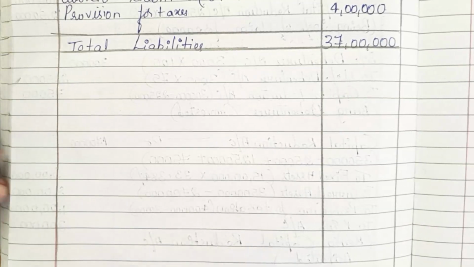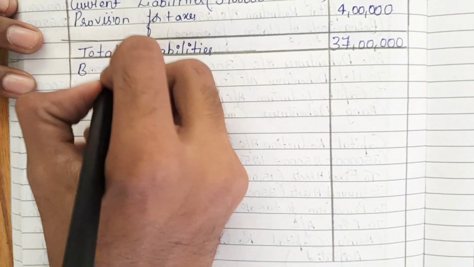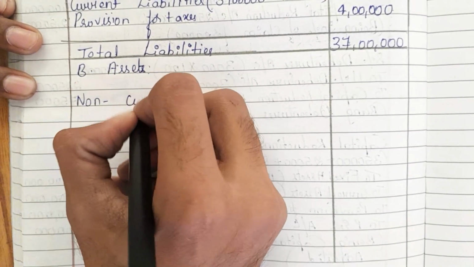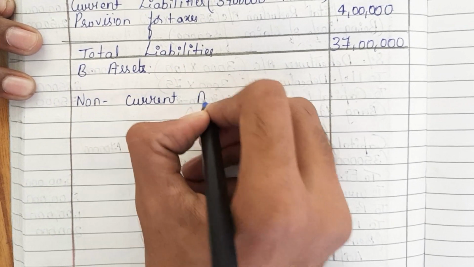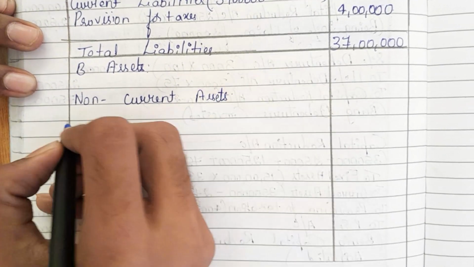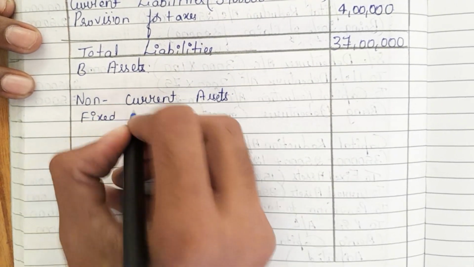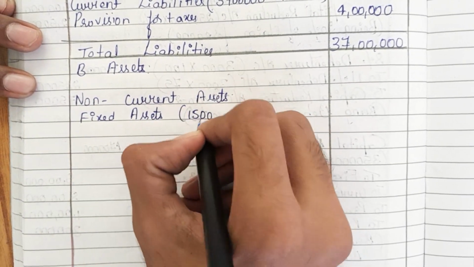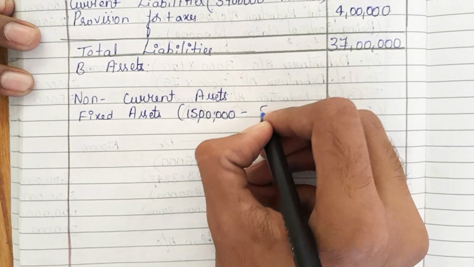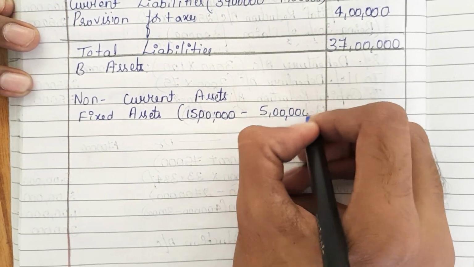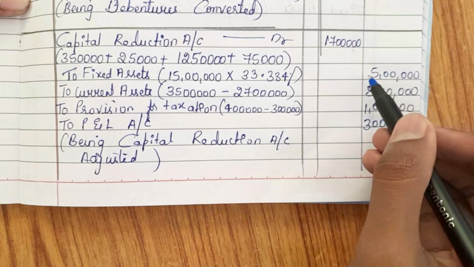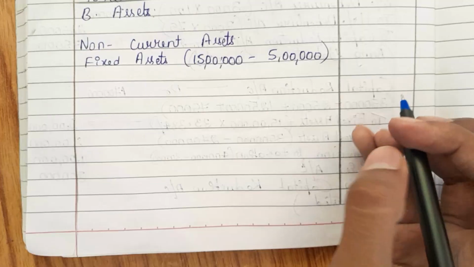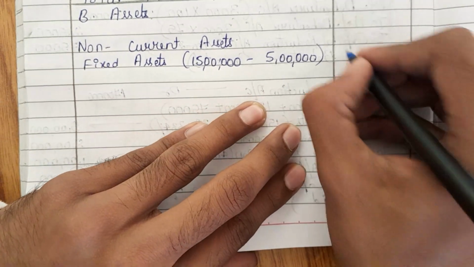Next, we need to take the second thing, that is assets. So first always we will take non-current assets. Under non-current assets, first we will have fixed assets. The fixed assets value in the balance sheet is 15 lakh, but we have reduced 5 lakh in the journal entry. So we have to minus it. So it will be 10 lakh.